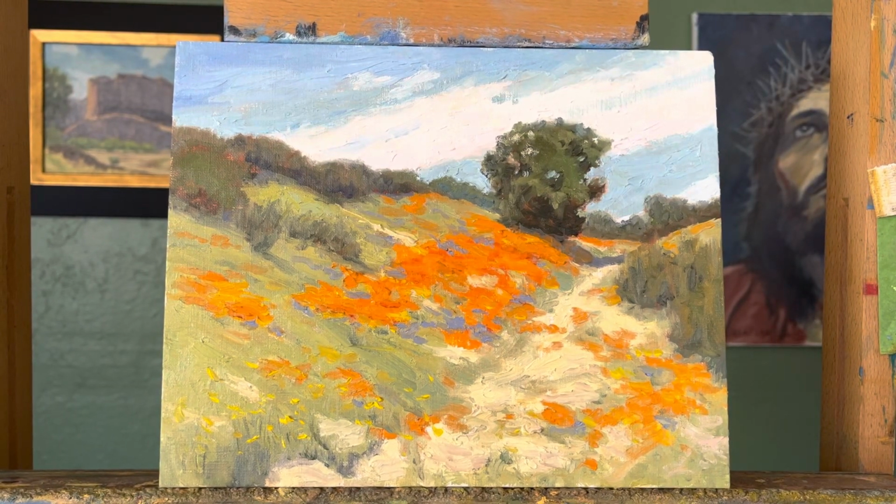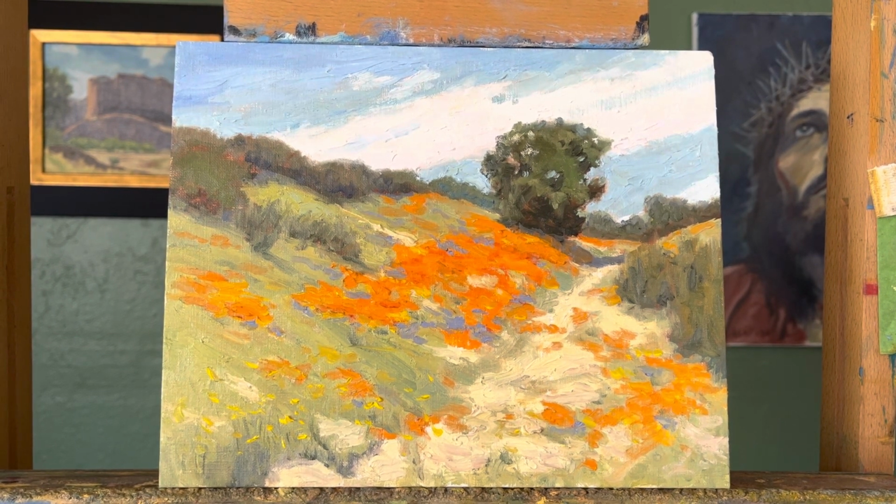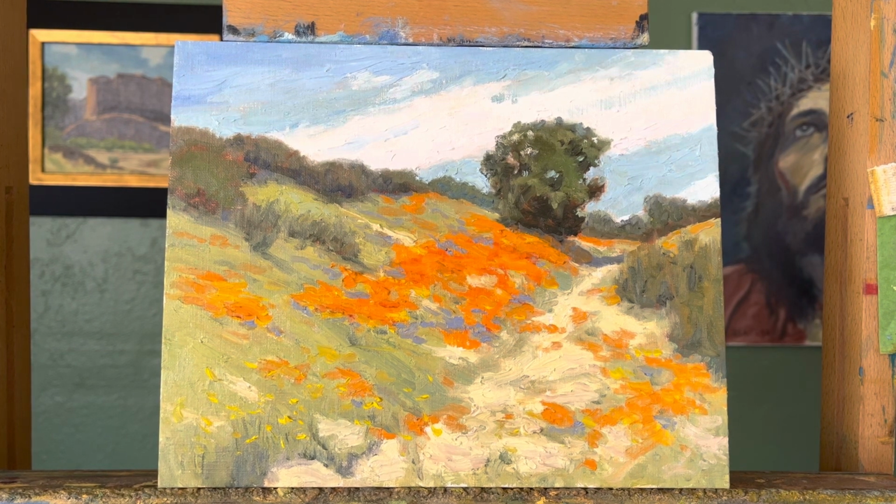Hi folks. In this video, I wanted to talk about this particular scene and the elements in it that I thought made for a good composition and good design. So this is a scene from Pinnacles National Park in California. It's near the entrance. It's just a little trail that leads back into the hills. A beautiful place.